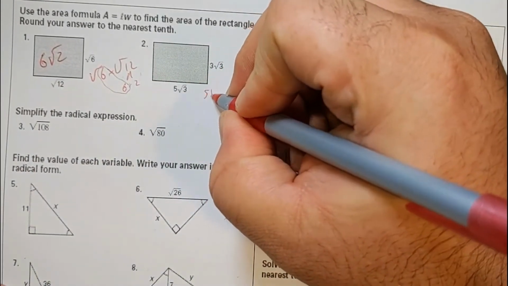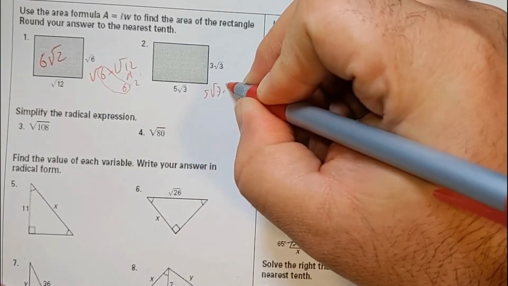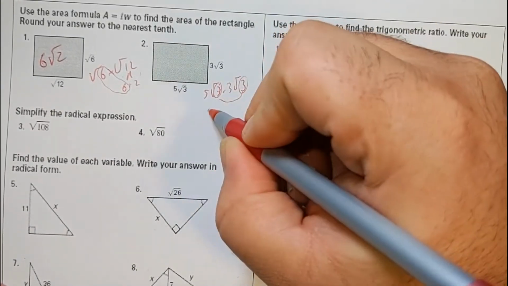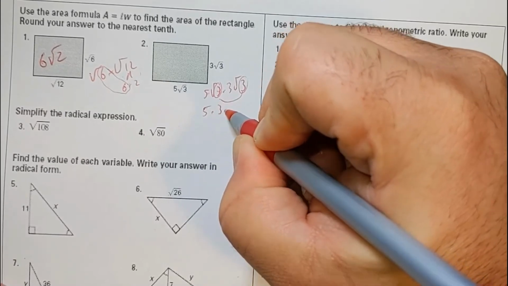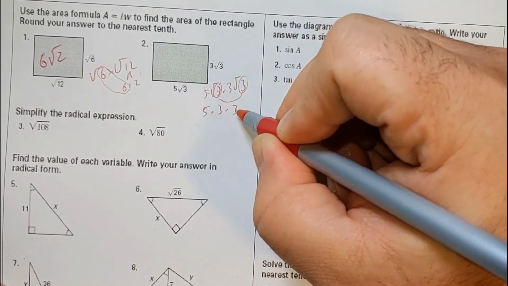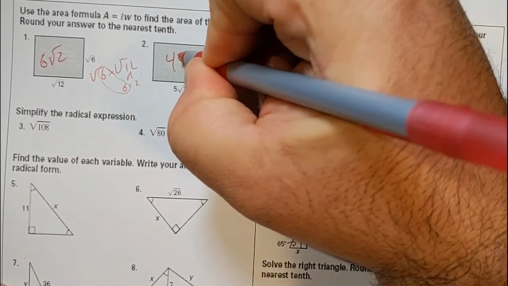Over here, you'd go 5 square root of 3 times 3 square root of 3. You have a pair of 3's here, which means a 3 is going to go outside. You already had a 5. You already had a 3. Now with this pair, you have another 3. So that's going to be 5 times 3 times 3. That's going to be 45.